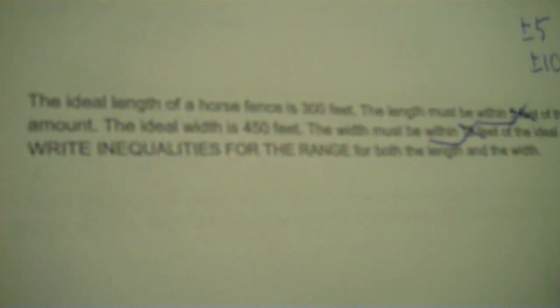Next problem. The ideal length of a horse fence is 300 feet. The length must be within 5 feet, so put plus or minus 5, cross it out, of the ideal amount. The ideal width is 450. The width must be within 10 feet, so you're going to put plus or minus 10, cross it out. Write inequalities for the range of both the length and the width. So you've got 2 number lines you're going to make. Don't put 0 in the middle. This is how to set up range.